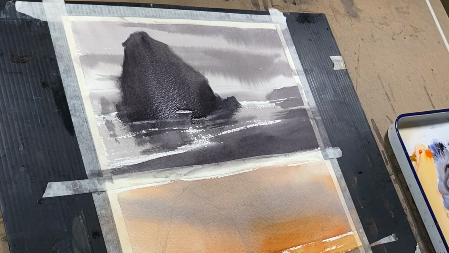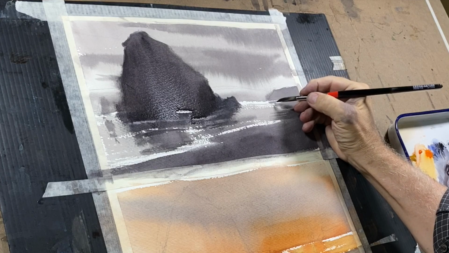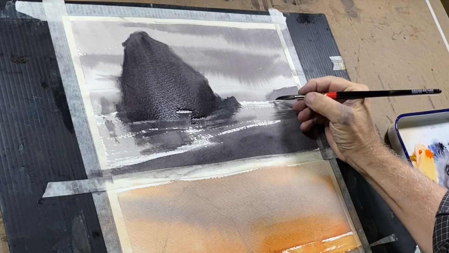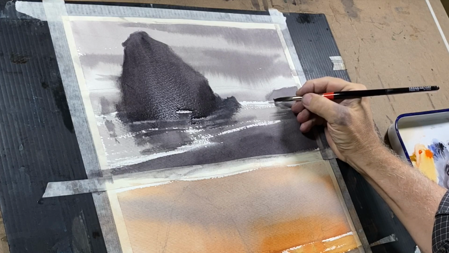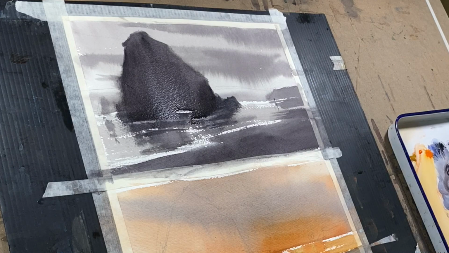Okay. And, well, we need something in our center of interest, and maybe a couple of figures standing in the shallows.